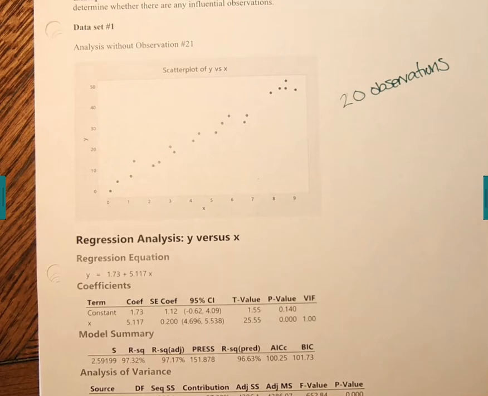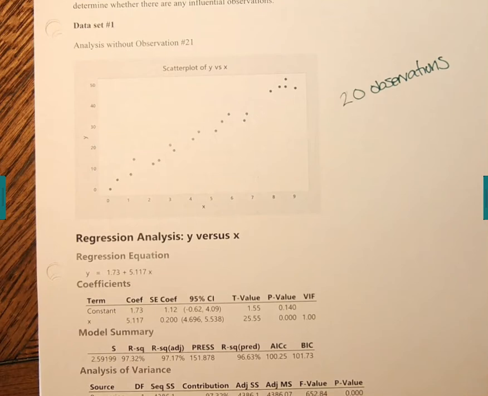And what we're going to do for data set 1 is start with 20 observations. We're going to see what the data looks like, what our fit looks like, and then we're going to look at a couple data sets after this where for each one of those data sets, we're going to add in an observation 21. We're going to add that observation 21 at different points, and see what is happening as it gets extreme in different directions.